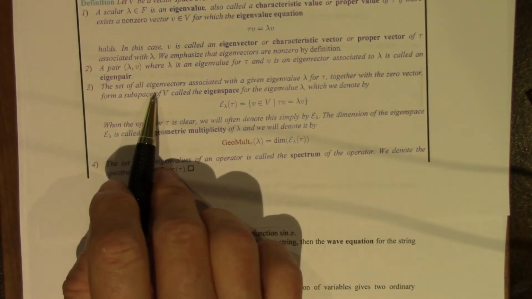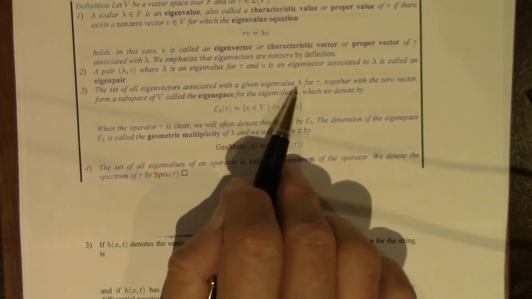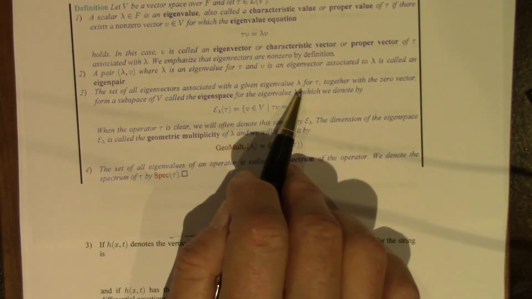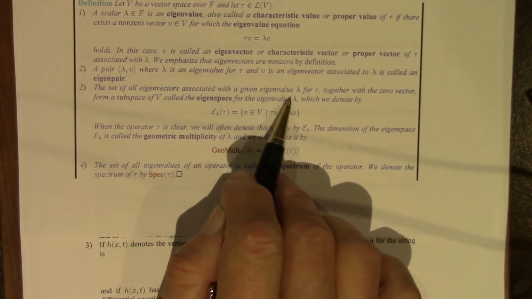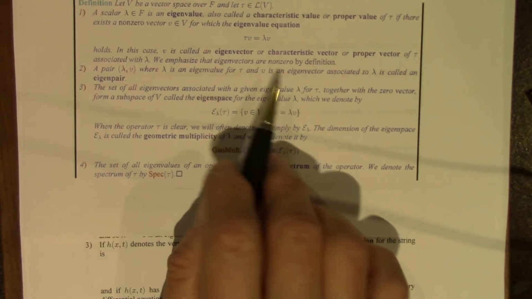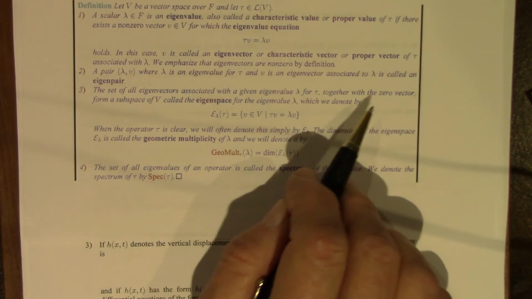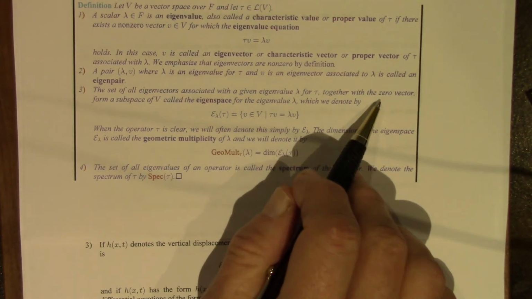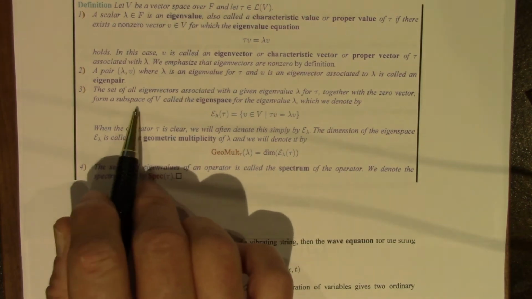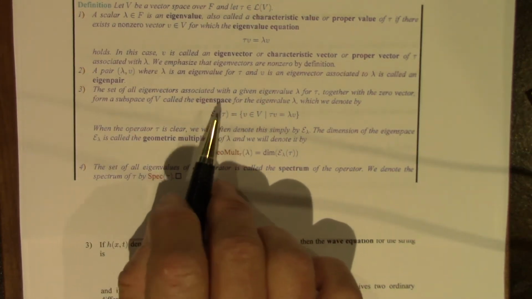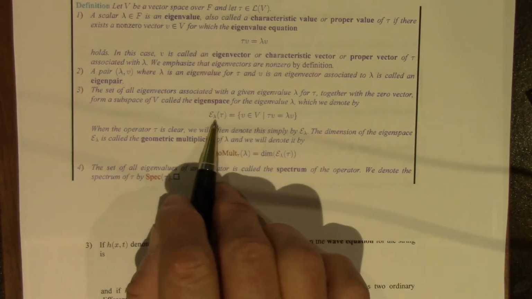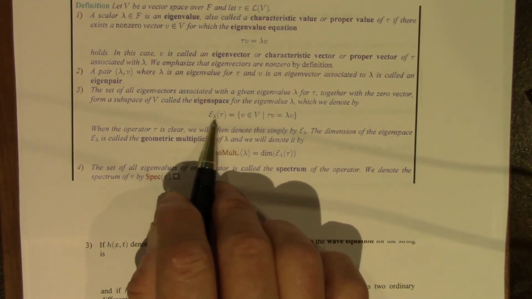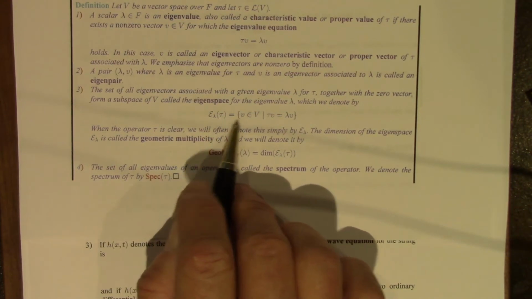The set of all eigenvectors associated with a given eigenvalue lambda is not quite a subspace of V because it doesn't contain the zero vector, as we just discussed. But that's its only shortcoming. So if we toss in the zero vector, we do get a subspace. It's called the eigenspace for the eigenvalue lambda, associated, of course, with tau. And I'll use this notation, script E sub lambda of tau.